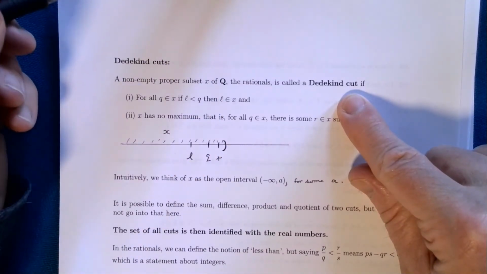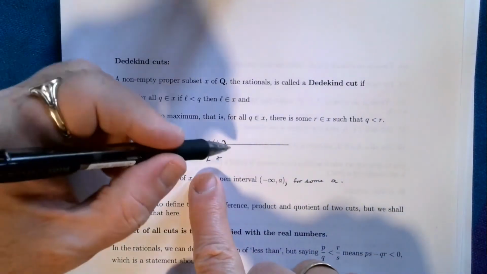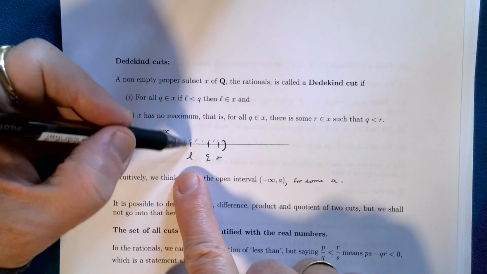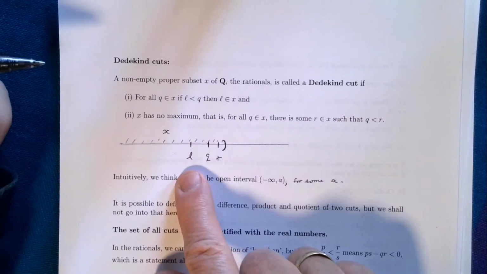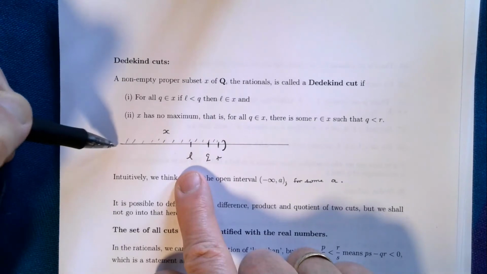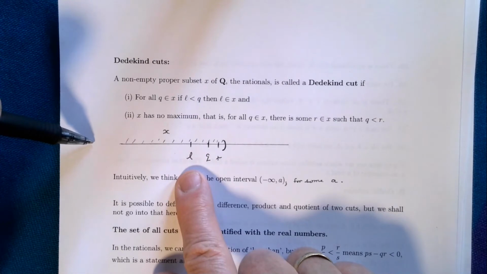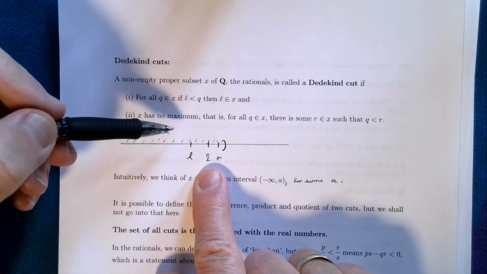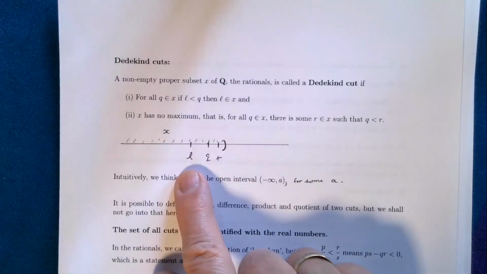So this set x is called a Dedekind cut if, whenever I take a q inside this set x, and L is less than q, then L also belongs to x. This is a complicated definition to get your head around, but this is what it is. Just think of it as an open half interval going back forever. If I take any q inside the cut, and a number L that's less than it, then L also has to belong to x. That simply means that this goes back forever.